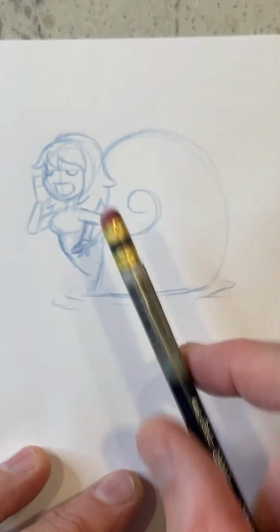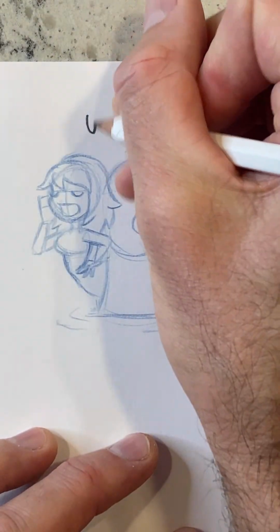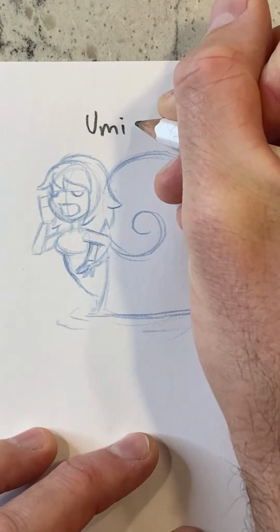And yeah, so let me write her name down. You guys can check this character out. Umidebito.